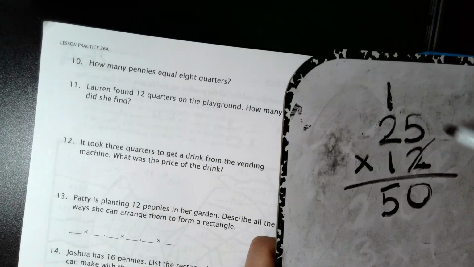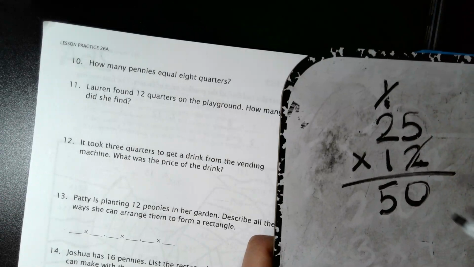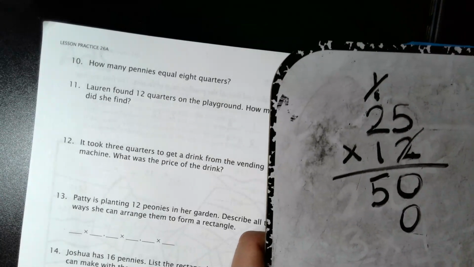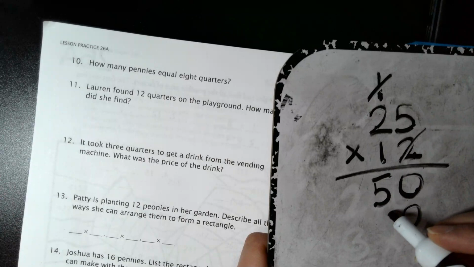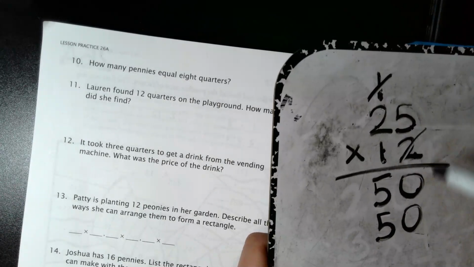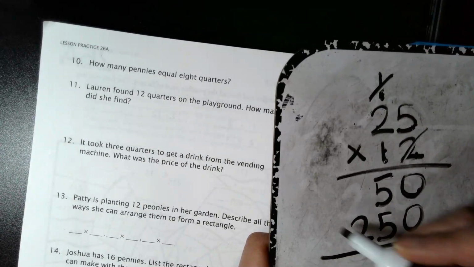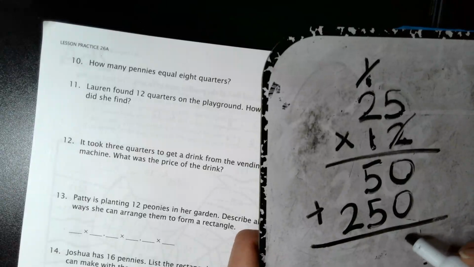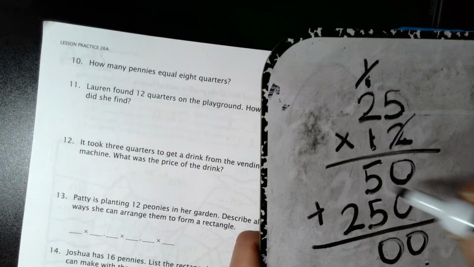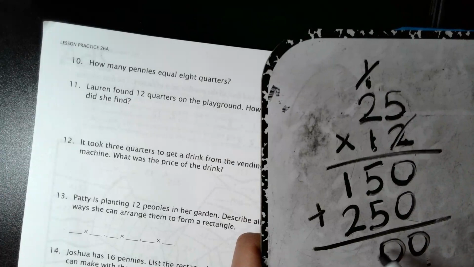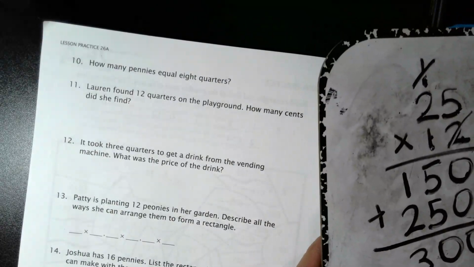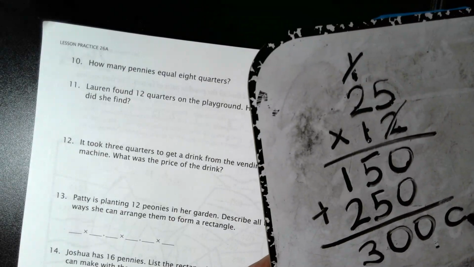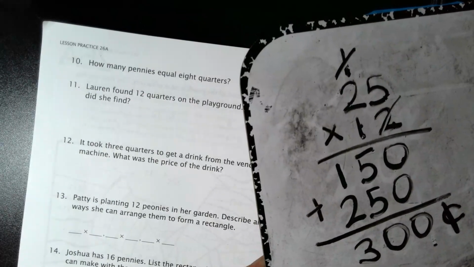Okay, then we do 2 times 2 is 4, plus 1 is 5. Cross off our 2, cross off the 1, we already used those. Put our 0 to make sure that we're in the right column when we start multiplying our tens place. 1 times 5 is 5. 1 times 2 is 2. And then we add all of that up. 0. This is 10. Carry the 1. This is 3. So 300 cents. We put our cent sign. Okay.